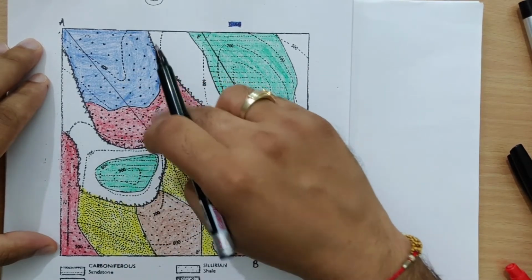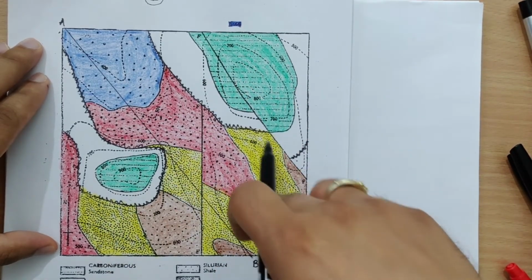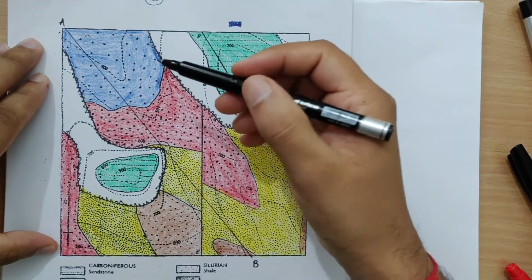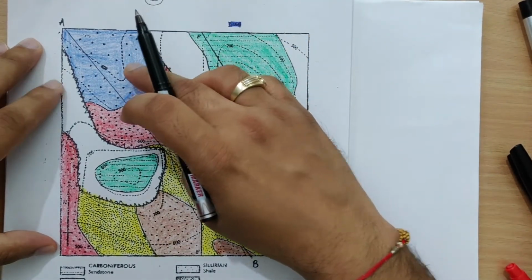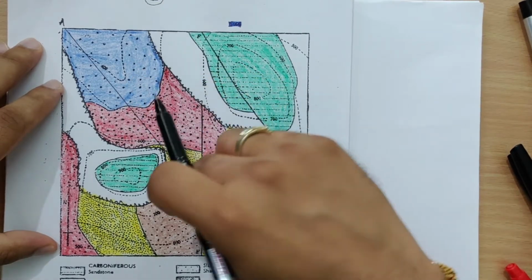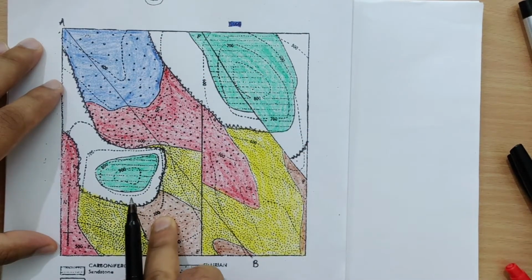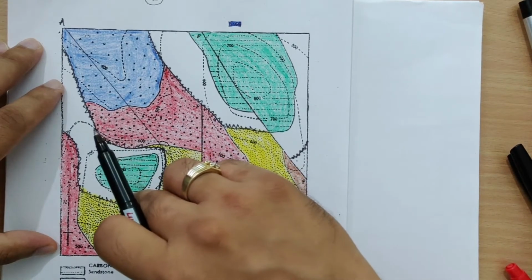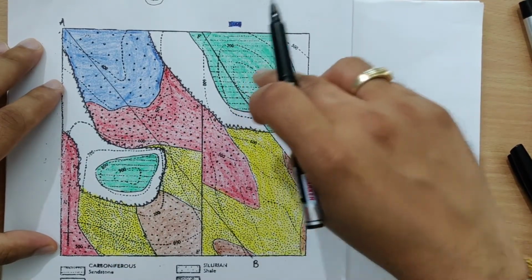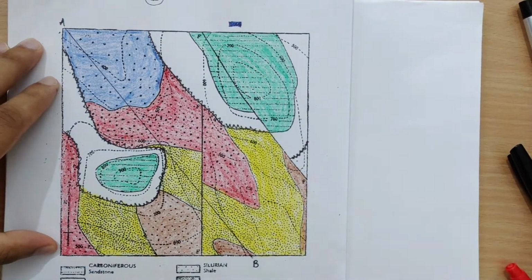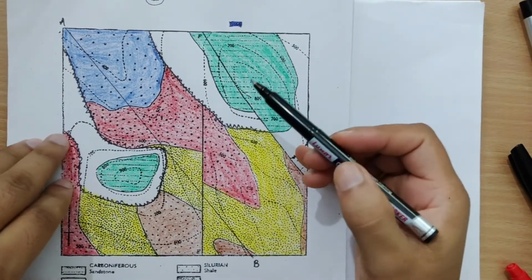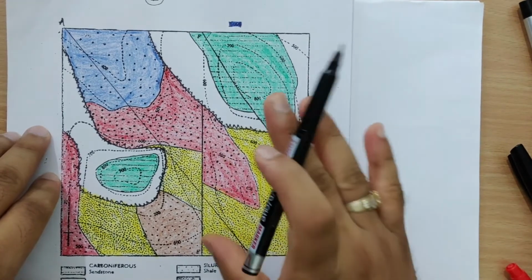It means these are representing the beds of older sequence. So how many beds are there in the older sequence? 1, 2, 3 and 4. How many beds are there in the younger sequence? 1 and 2. So there are 4 beds in older sequence and there are 2 beds in younger sequence.